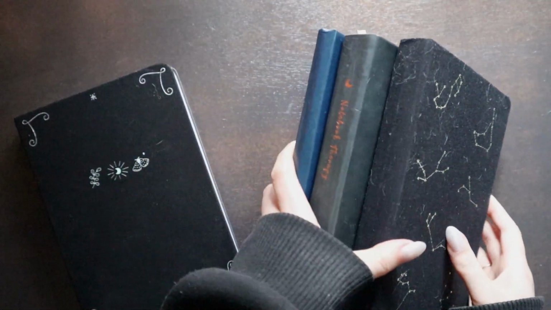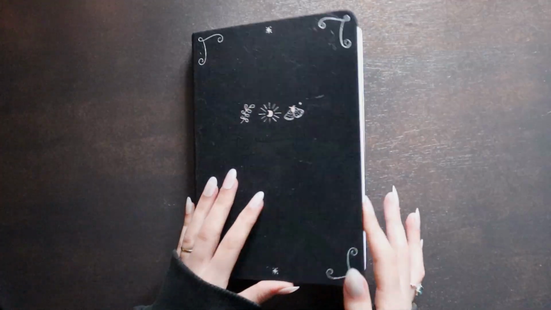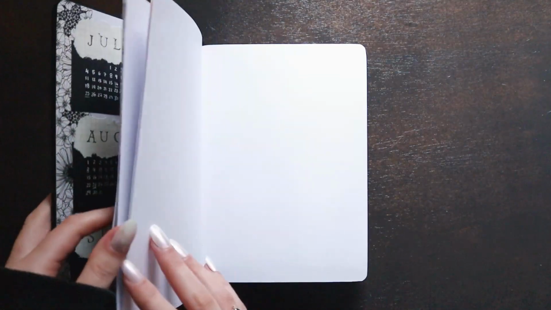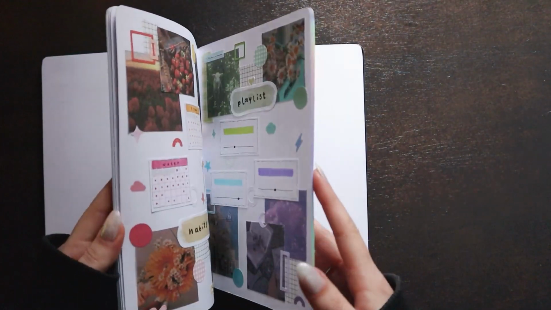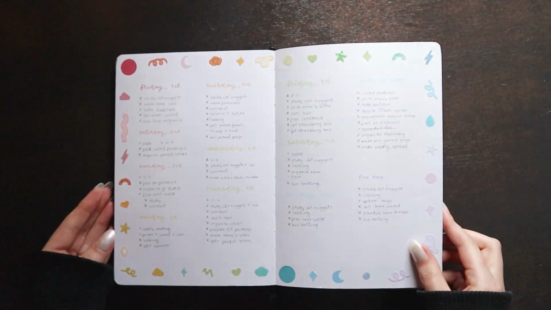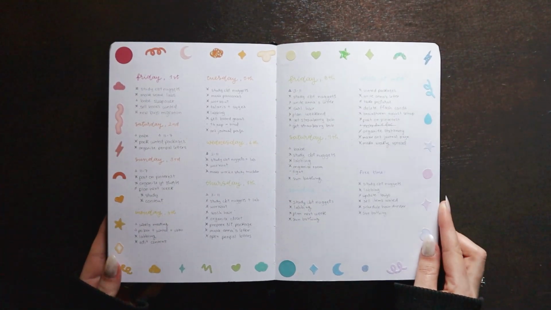So I'm going to start with a random notebook. I'm going to grab this one. This is from 2022. During this year, I did a lot of different themes. I experimented with a lot of colors and aesthetics. And so I have a lot of weekly spreads here to show you, being this the first one.